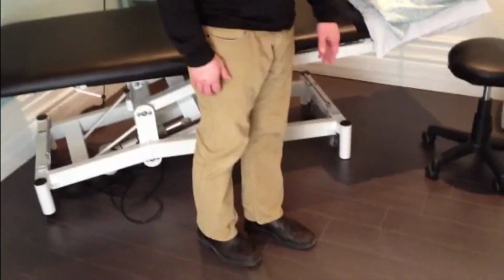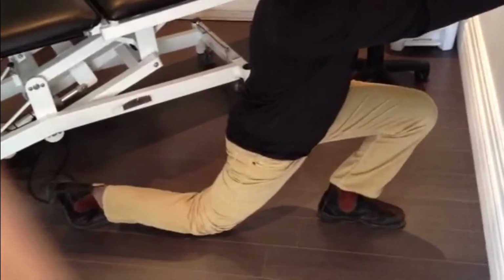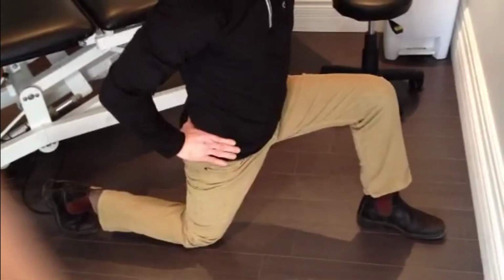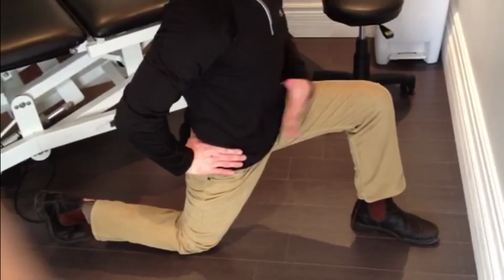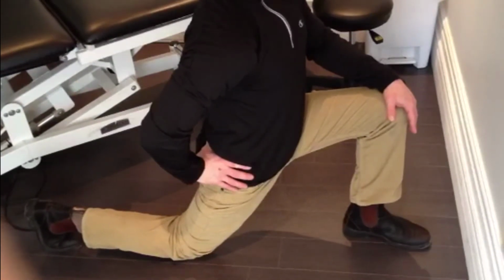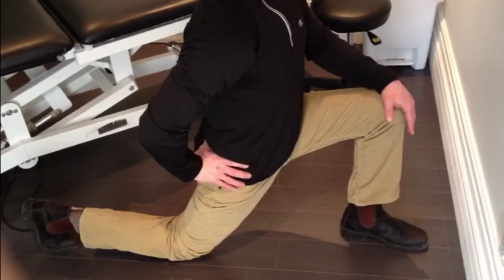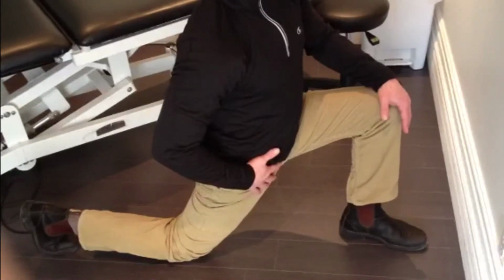The stretch looks like this. In a kneeling position, the knee is dropped down. The spine is kept straight by tightening up the stomach muscles or the core muscles. Then there's a slow forward stretch, keeping the back straight and the stomach tight. There should be a stretch felt right along the front of the hip.